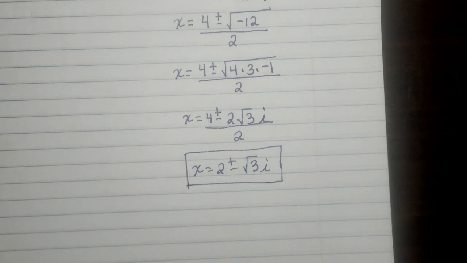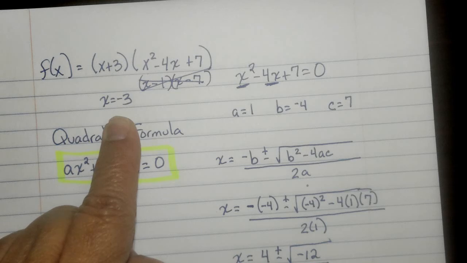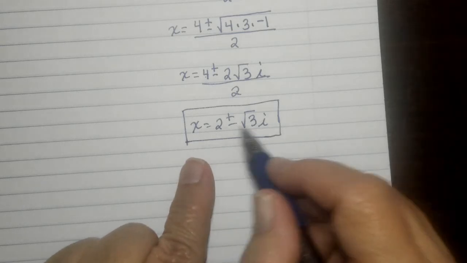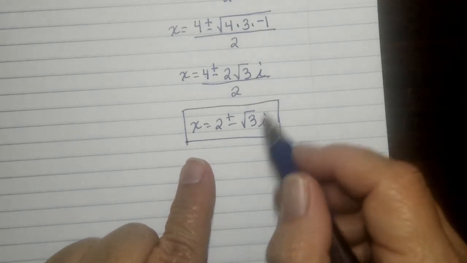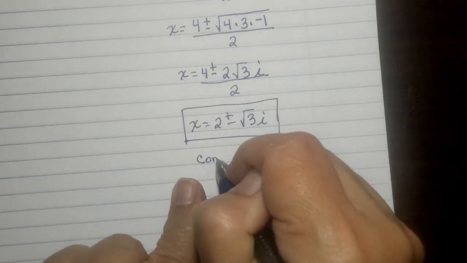So my polynomial has 3 roots. It has a real rational root of negative 3. I'll be able to see that on the graph. And then these 2 roots are in the imaginary. They have an imaginary component. So we call these complex numbers.